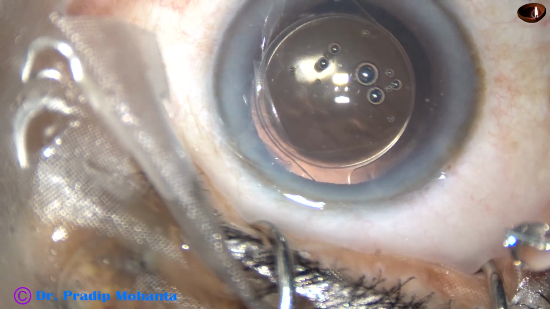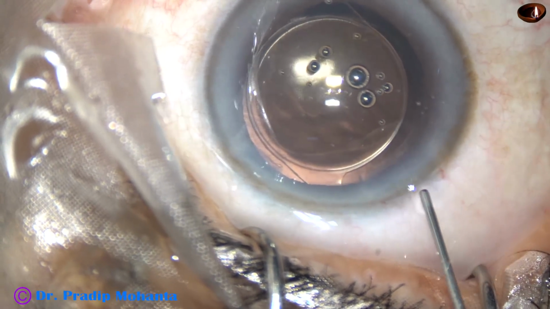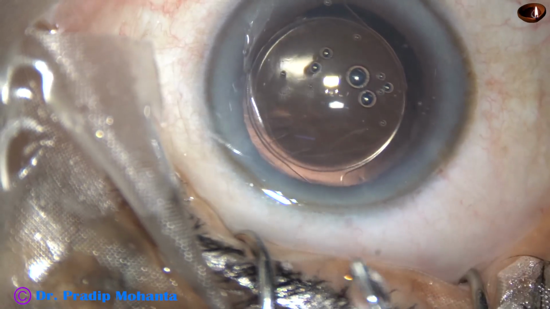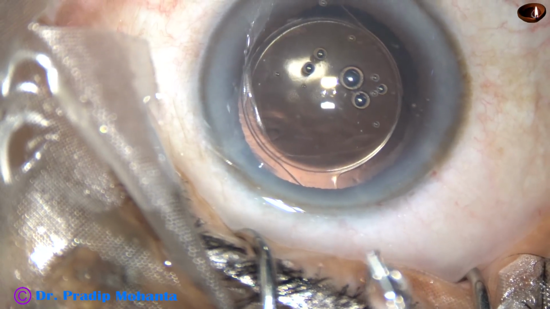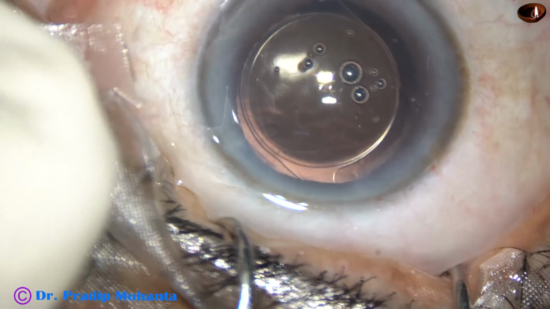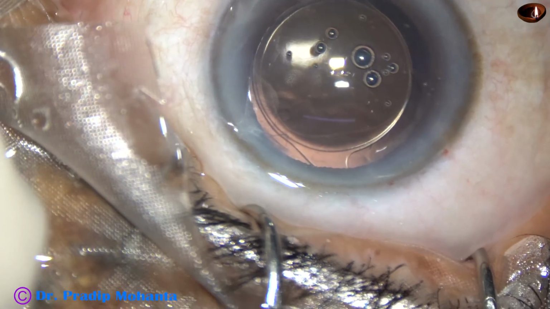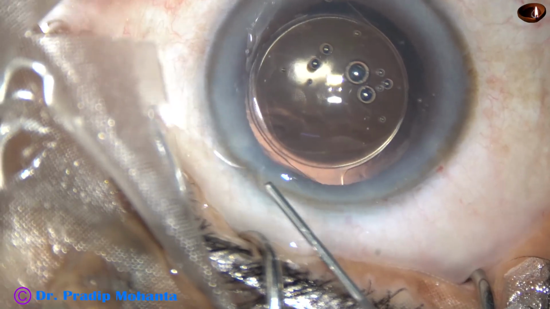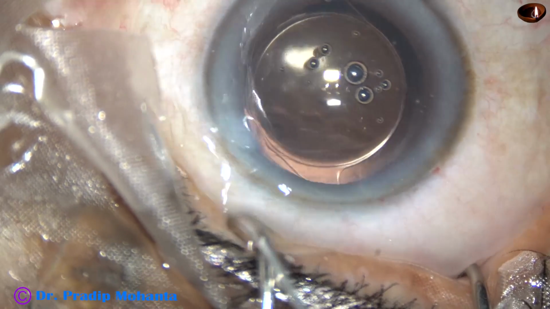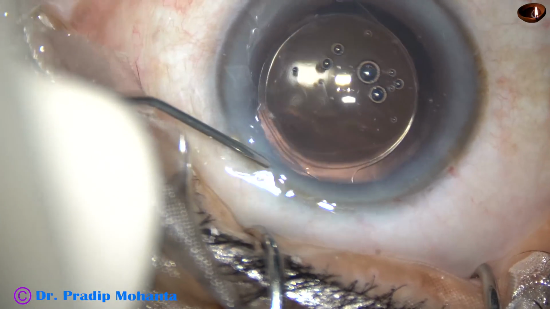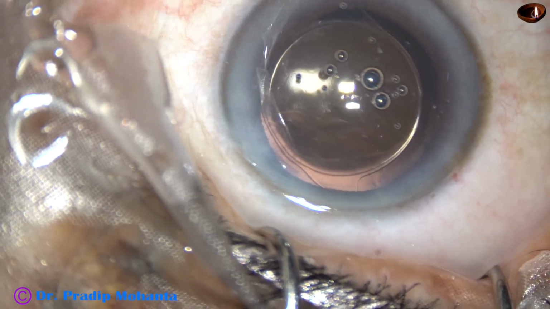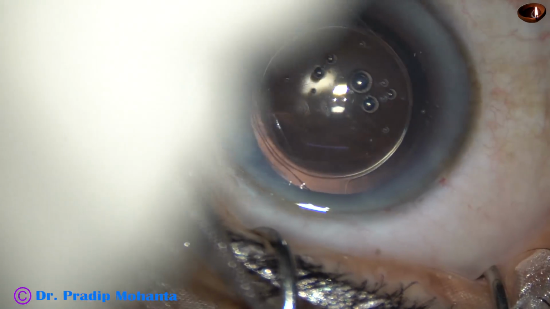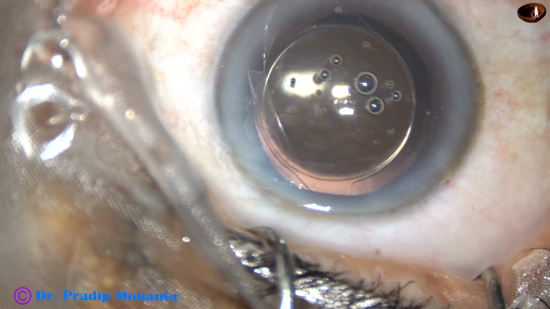And now I inject some moxifloxacin and then close the side ports by corneal stromal hydration. This is corneal stroma on either side of the stab wounds, and thus the side ports are hydrated and closed.